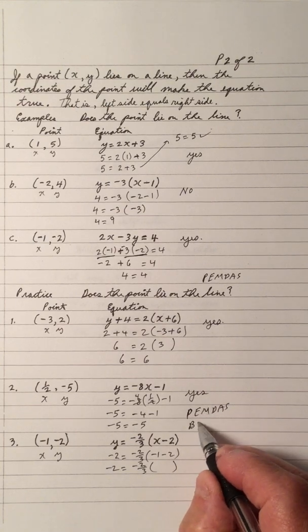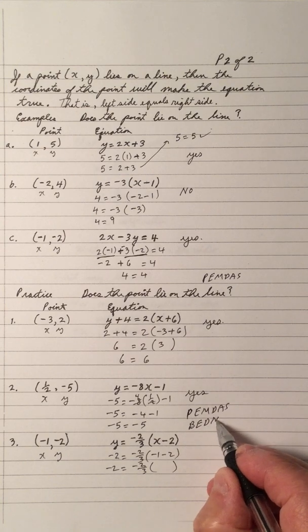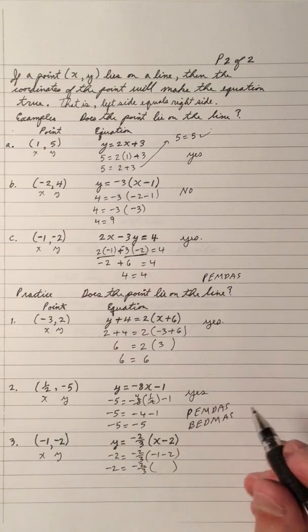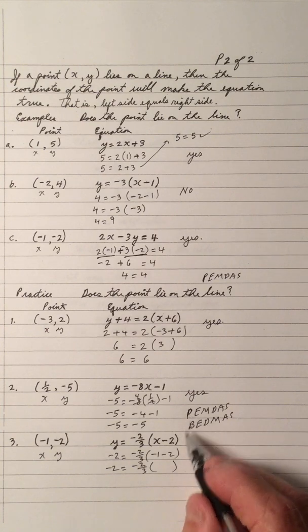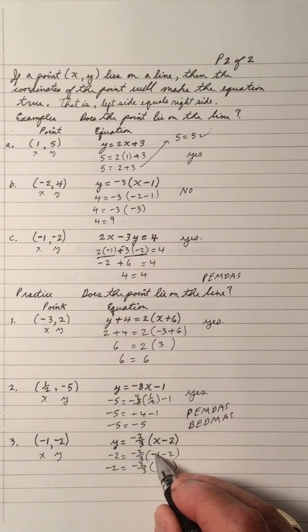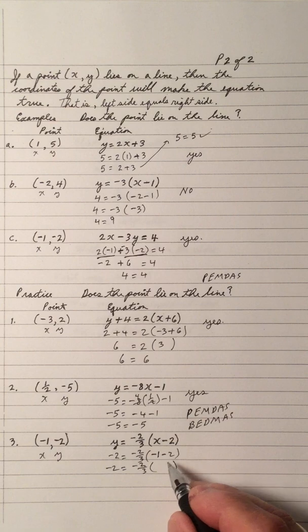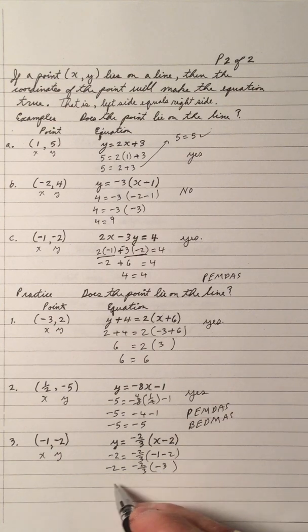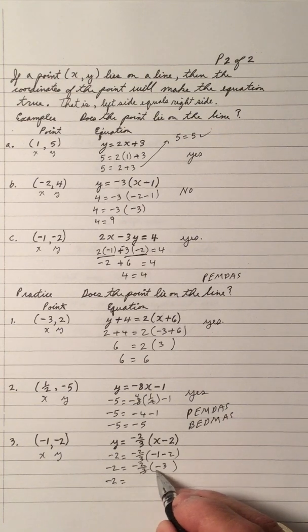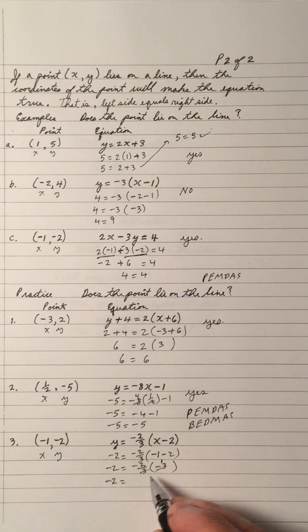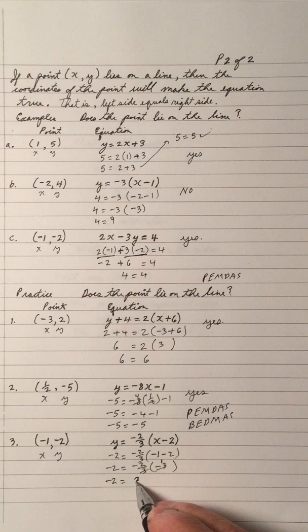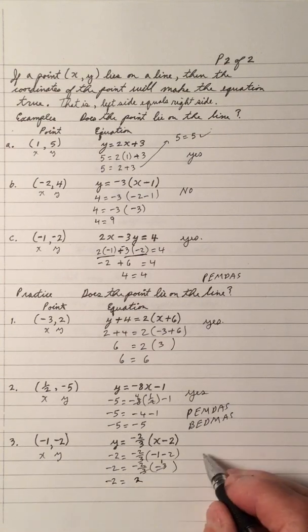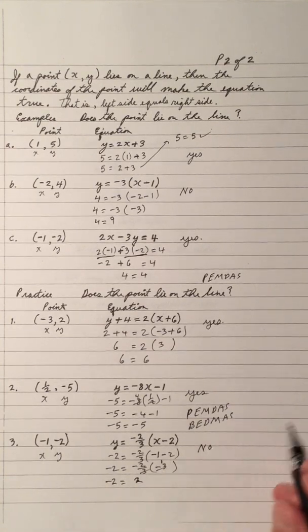We could call it BEDMAS if we want, whatever way you learn it. Negative 1 subtract 2 is negative 3. This becomes 3 times negative 3, which gives me negative 9, and negative 2 does not equal the right side, so no, that point does not lie on that line.